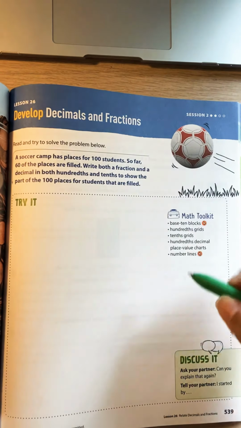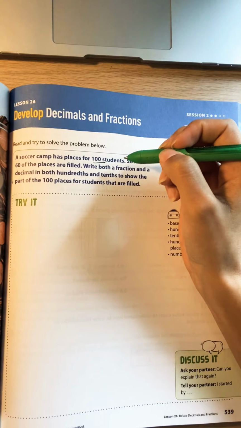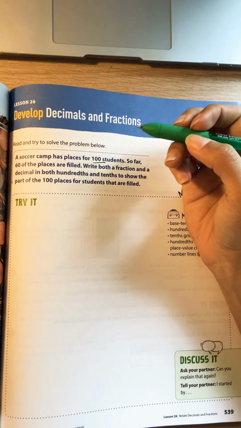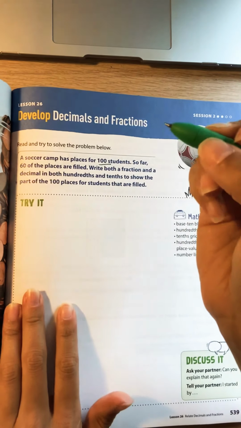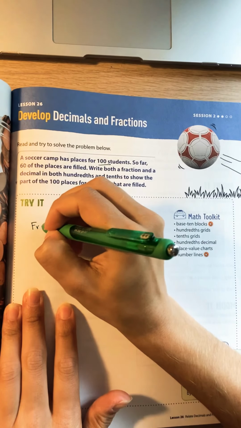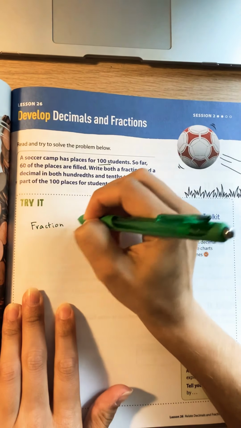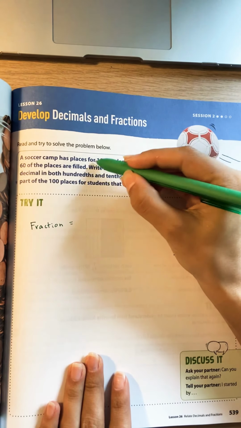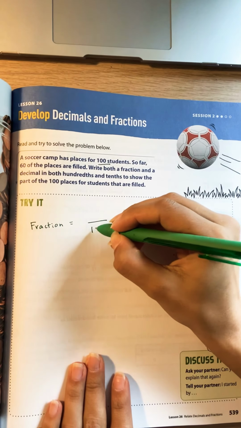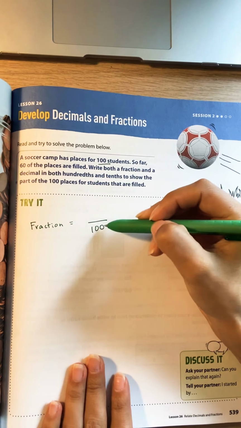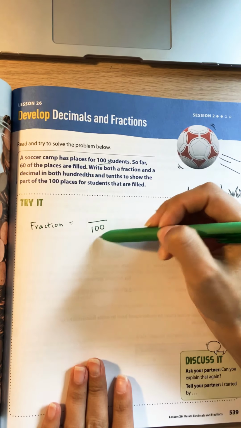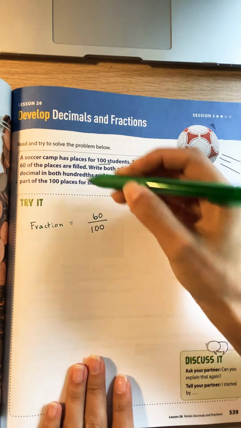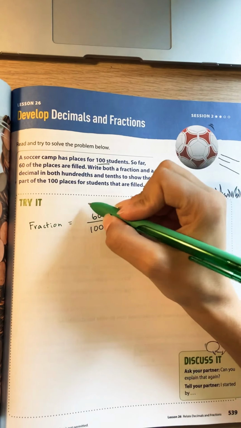Okay, so there's 100 places total for students, or 100 spots open. And so far, 60 of the spots are filled. So that's easy as a fraction, right? So we'll do fraction first. And it said to write it in hundredths and tenths. So I'll do hundredths first because that's what they give to us. In my fraction, it would be 100 as my denominator, right? There's 100 spots. So out of 100, how many are filled would be my numerator. There are 60 spots filled. Okay, so there it is as hundredths.